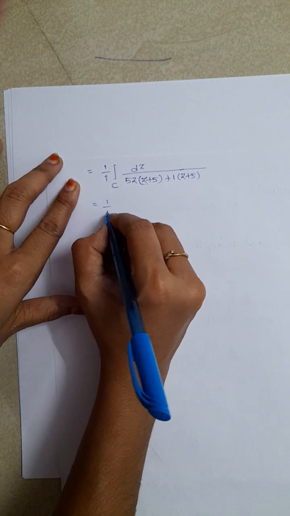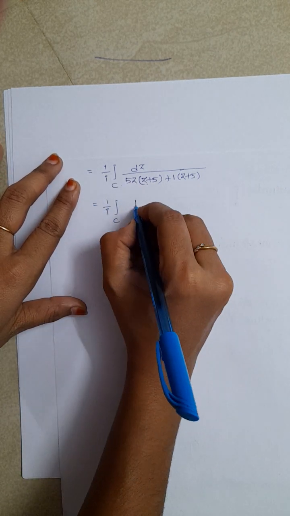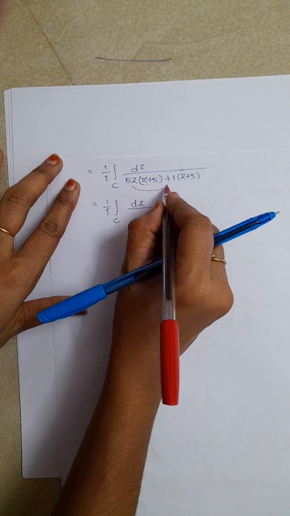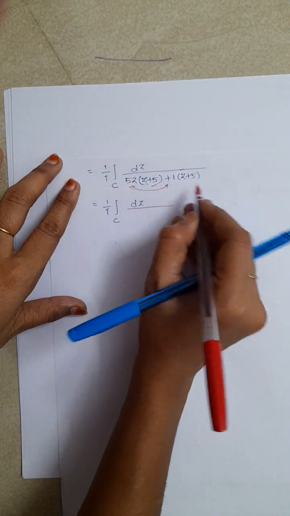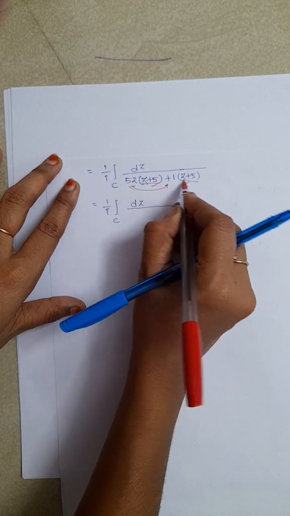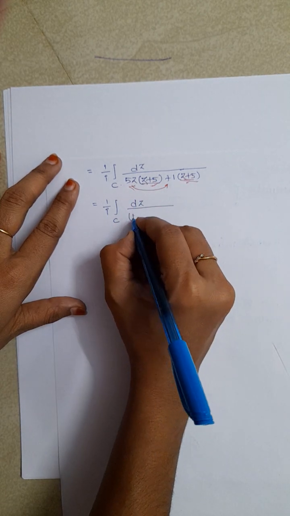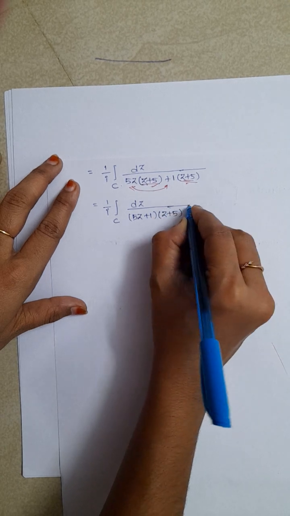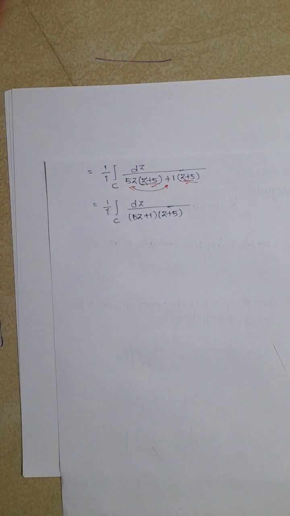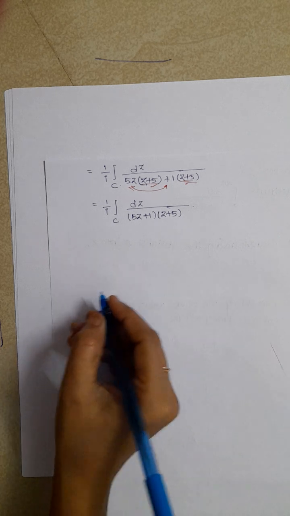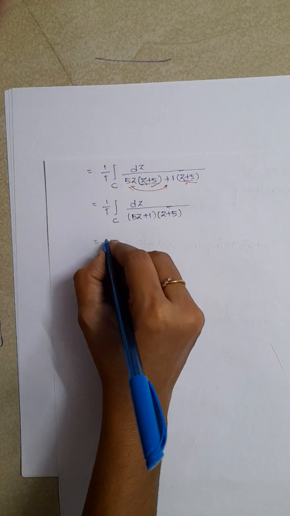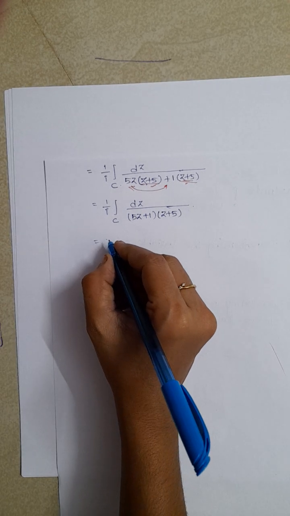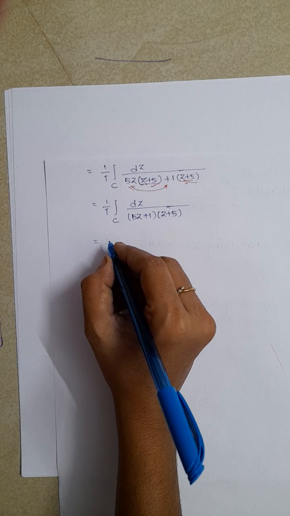So you can write dz divided by, this is the first term, the same z plus 5 is also common, so write 1 times 5z plus 1 into z plus 5. Okay. This term cannot be simplified further.